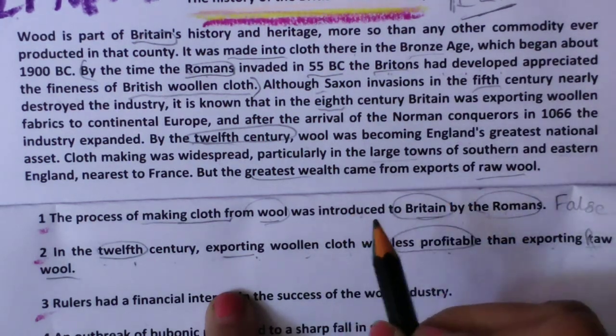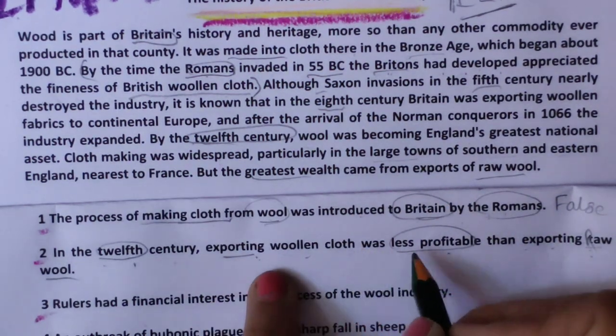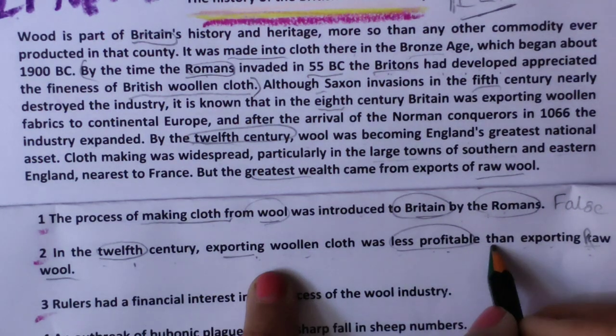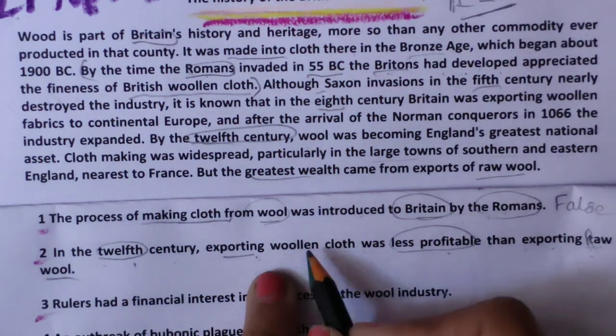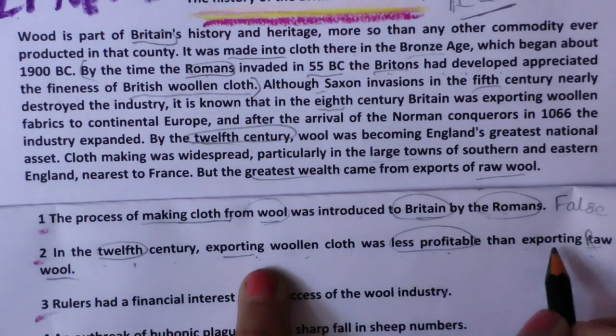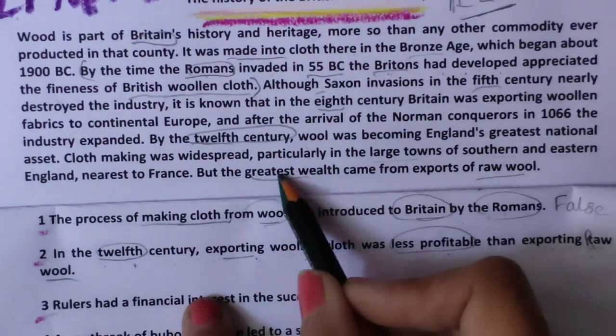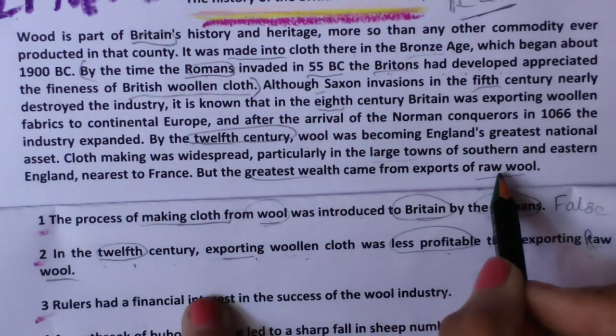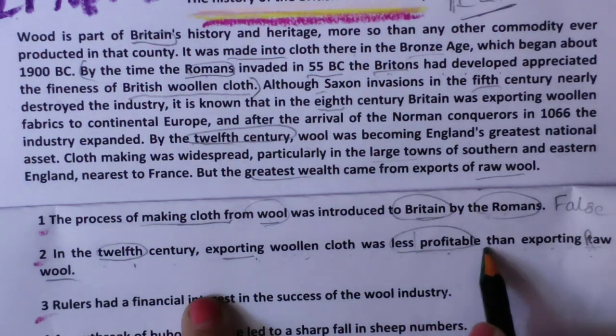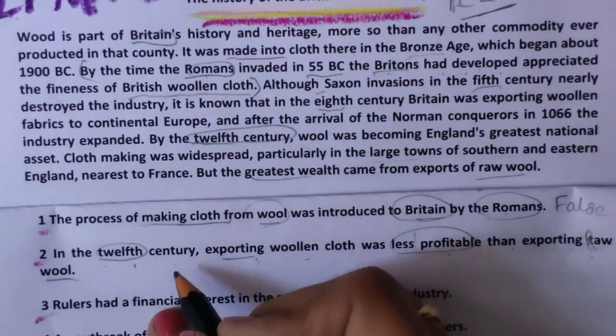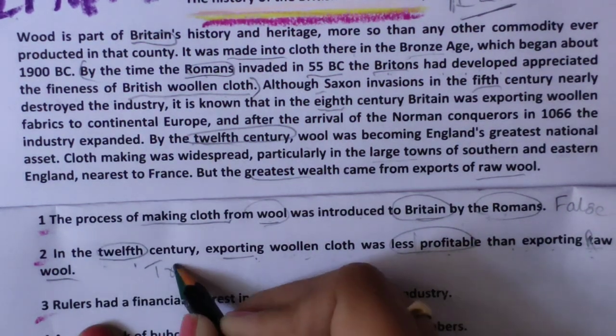So don't get confused. Here you will be thinking that there is no comparison between woolen cloth and raw material, but it is clearly given that the greatest wealth came from the export of raw wool. So this is indirectly saying the same thing, so we can mark it true.